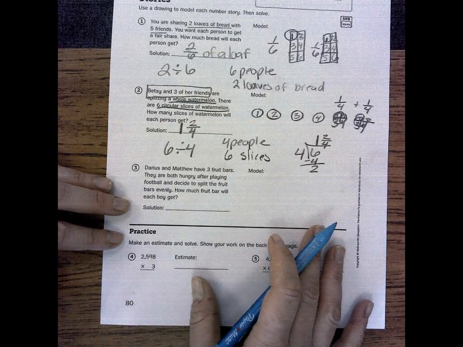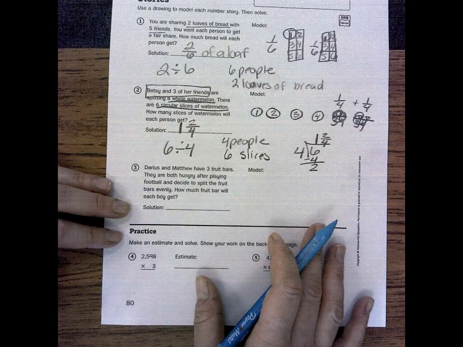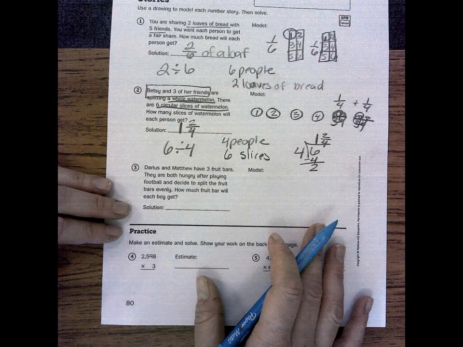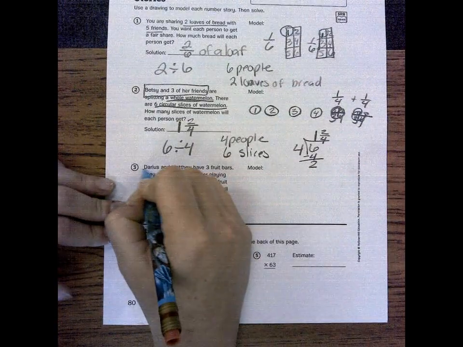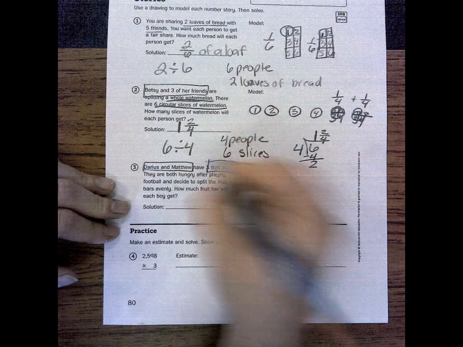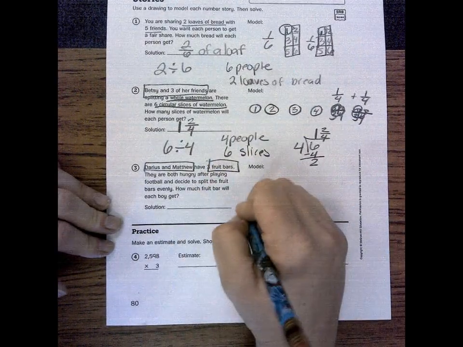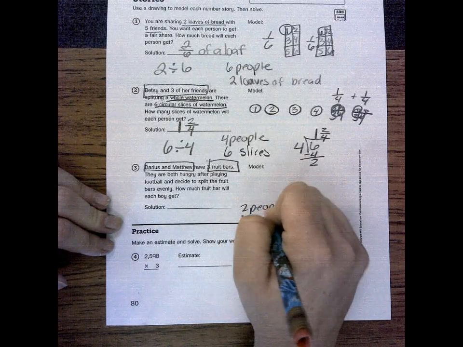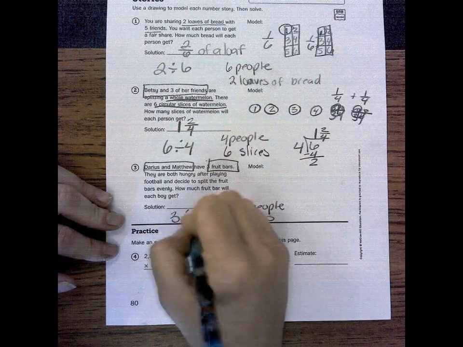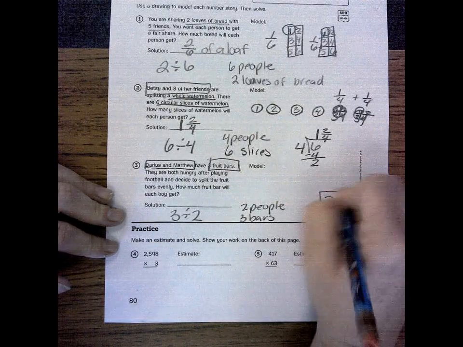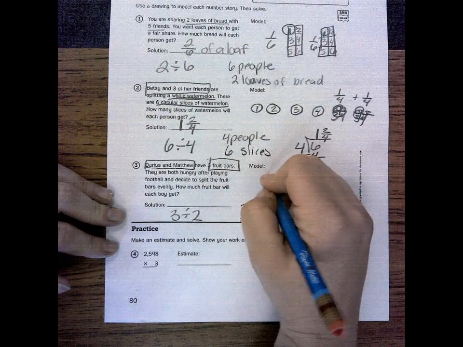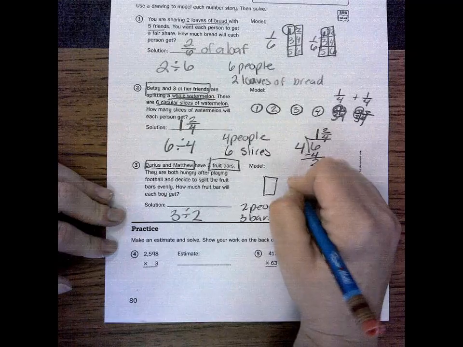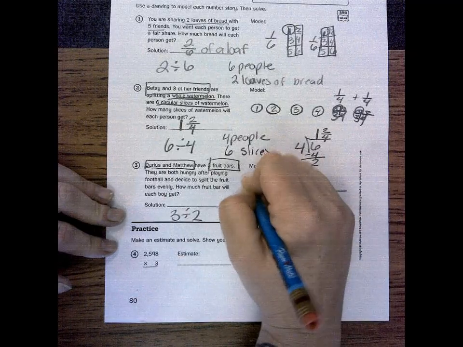Darius and Matthew have 3 fruit bars. They are both hungry after playing football and decide to split the fruit bars evenly. How much fruit bar will each boy get? So Darius and Matthew have 3 fruit bars. They're sharing them equally. So 2 people, 3 bars. So this is 3 divided by 2. I'm going to draw my 3 bars, 1, 2, 3.